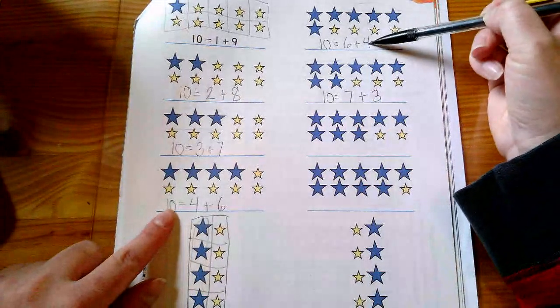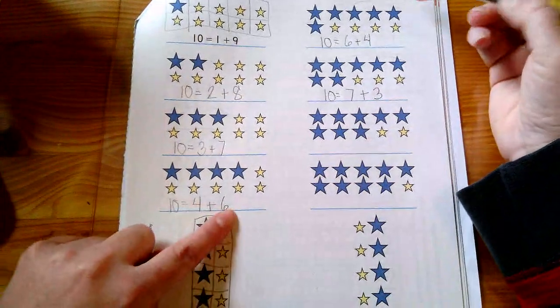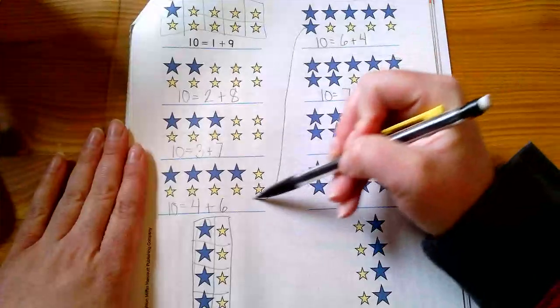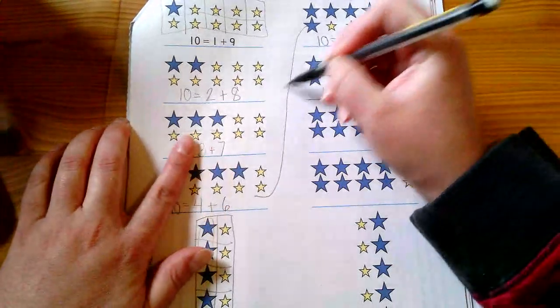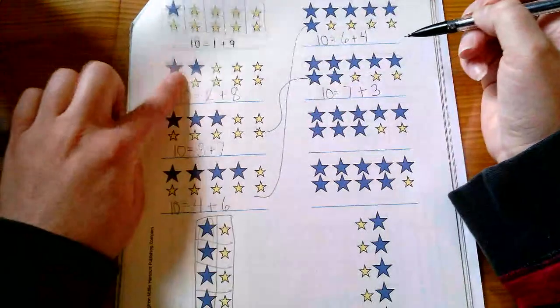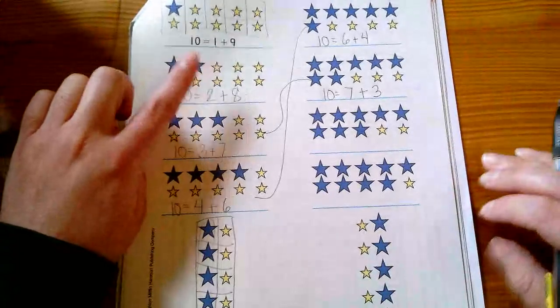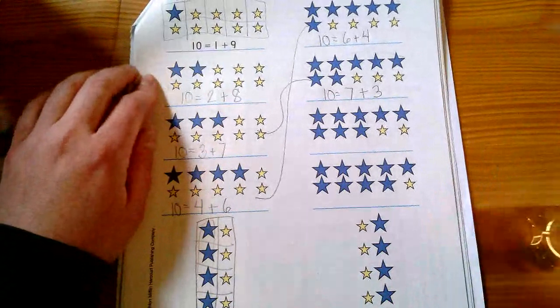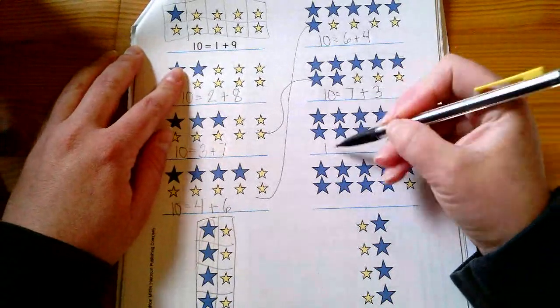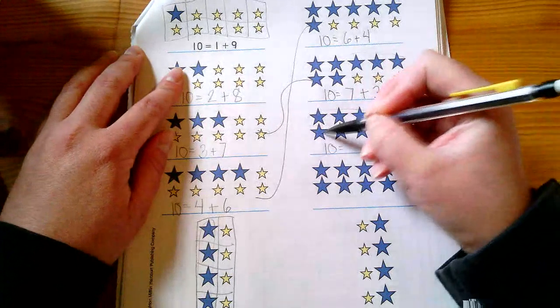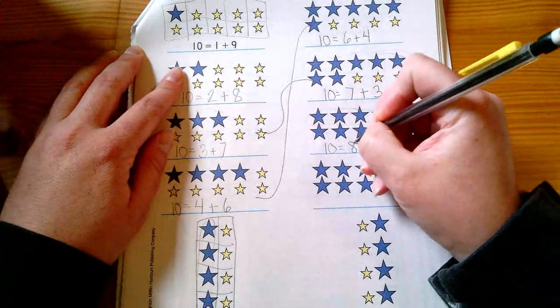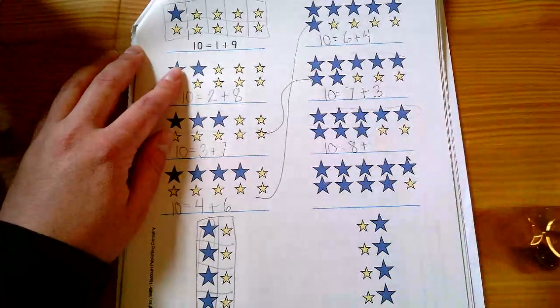Hey, I noticed something. Look, 6 and 4, 4 and 6. We have some switched partners here. 7 and 3, and 3 and 7. I wonder if our switched partners for this one are coming next. We'll have to see. 10 stars equals 5, 6, 7, 8 purple, and how many yellow?